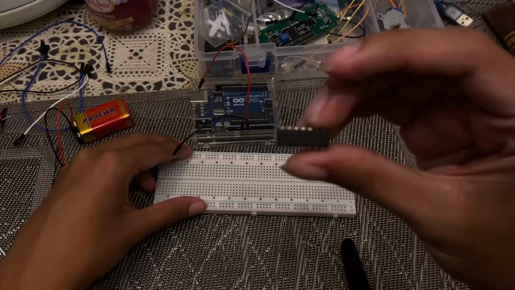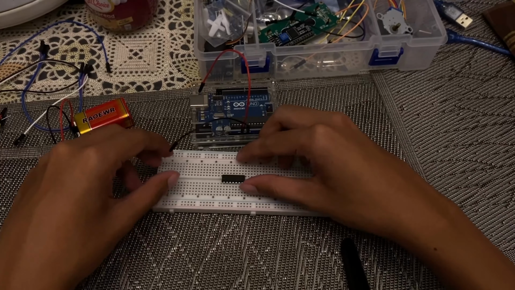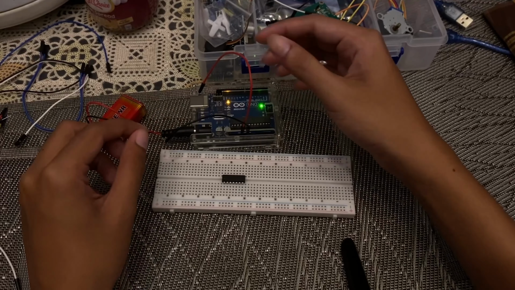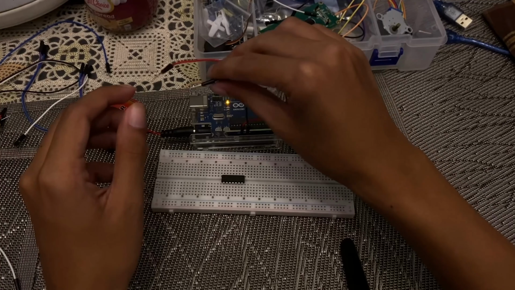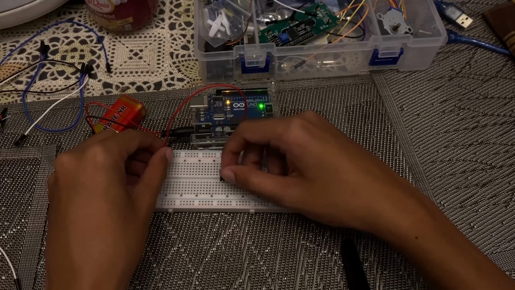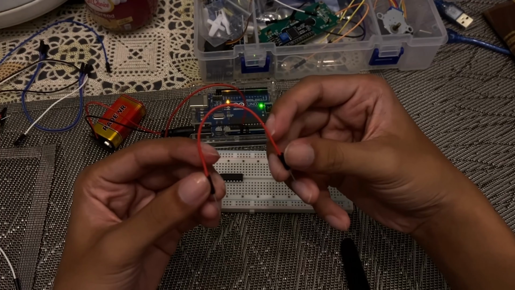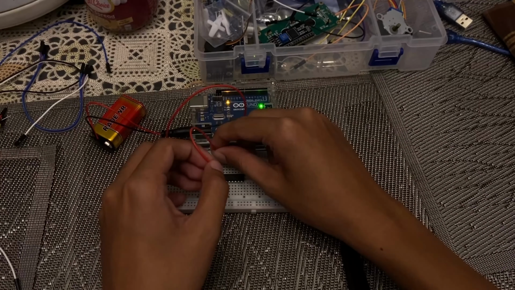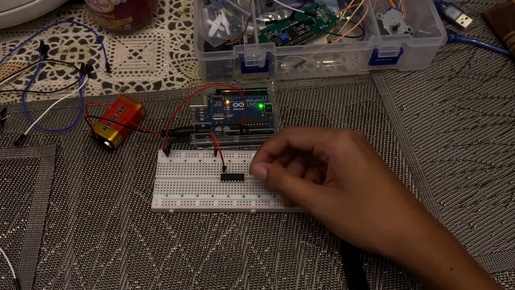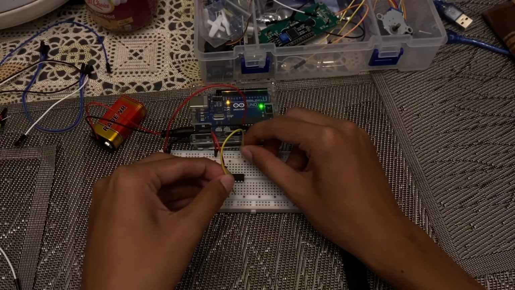Here's the 7404 IC. First, connect the Arduino's 5 volts to the breadboard rail and GND to the breadboard rail. Use solid jumpers. Now, connect pin 14 of the 7404 to the 5 volts rail, and pin 7 to the ground rail.